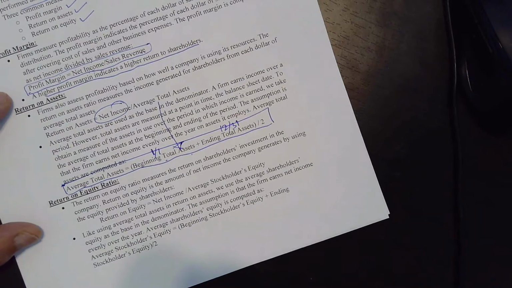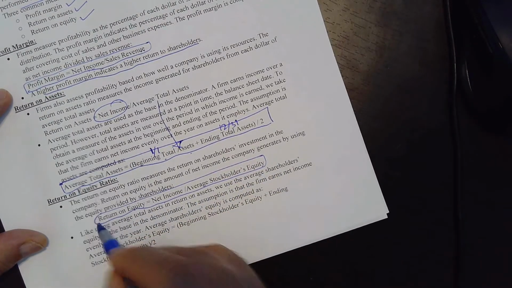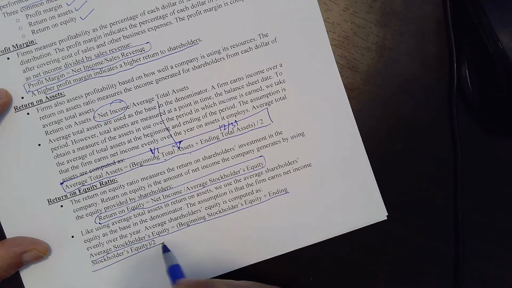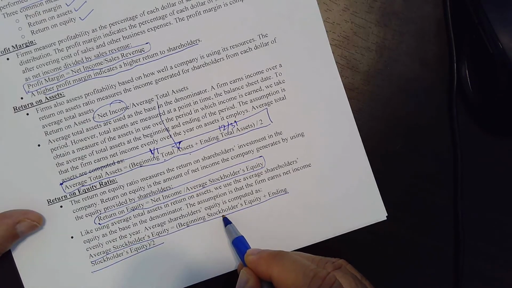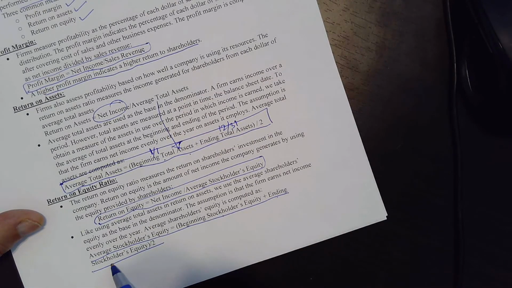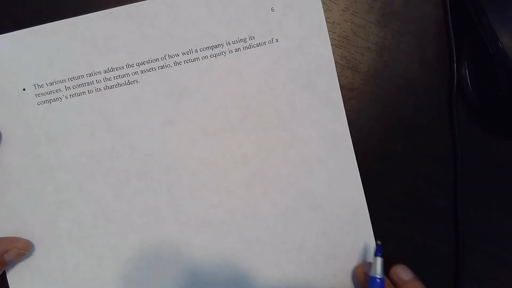Return on equity is the same thing. It is net income divided by average shareholders' equity. And the average shareholders' equity is the same thing: the beginning balance of stockholders' equity on January 1st plus the ending stockholders' equity on December 31st, divided by 2. And that will give you the return on equity. So these are the three methods that we use to basically evaluate the performance of a company.